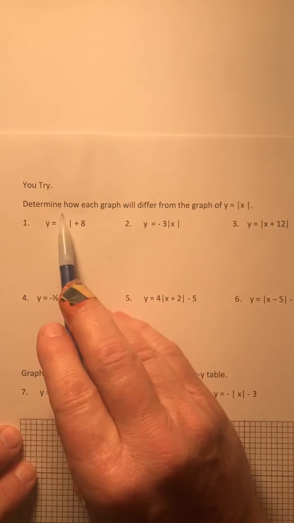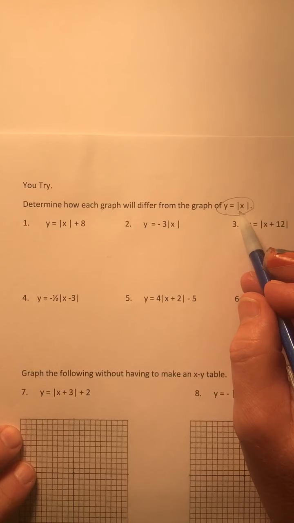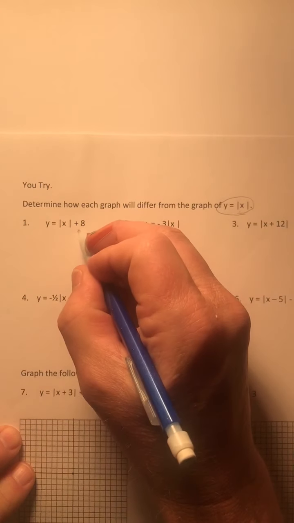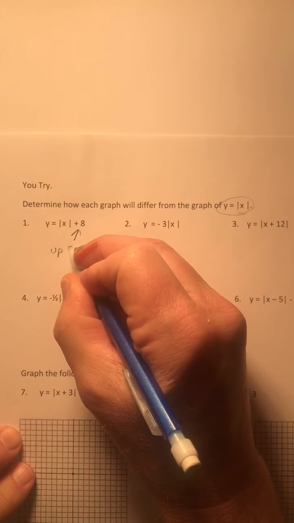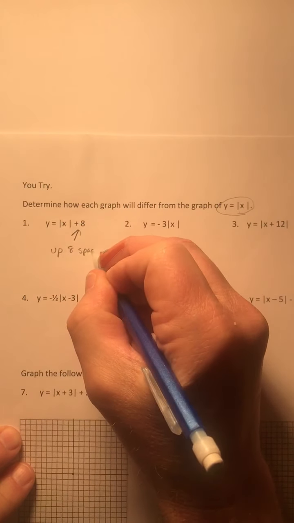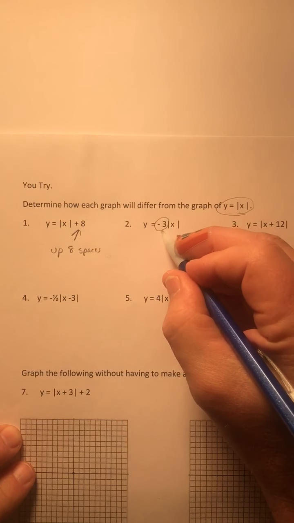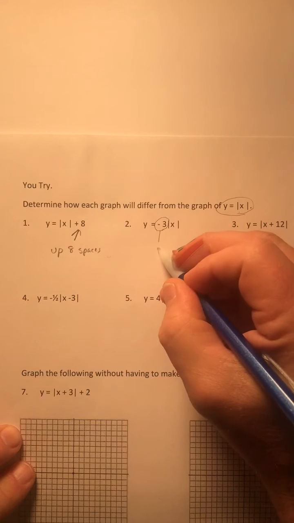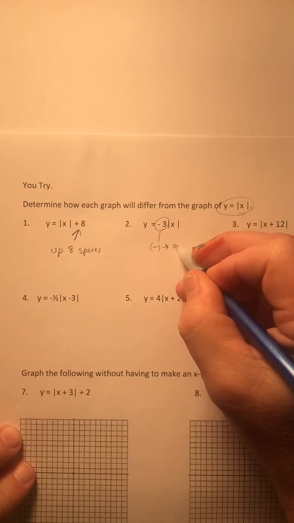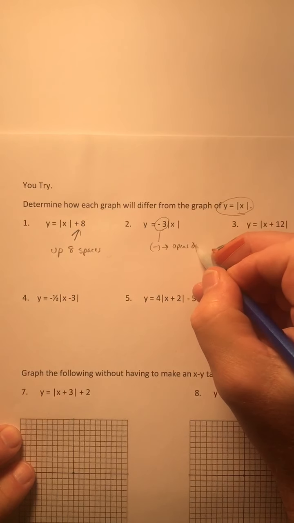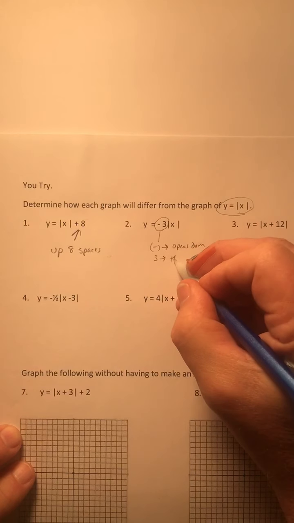So again, we're going to determine how they are going to be different from y equals the absolute value of x. This, we know that this is plus 8, so it moves it up 8 spaces. This is a negative 3, so that means it opens down, and the 3 makes it thinner.